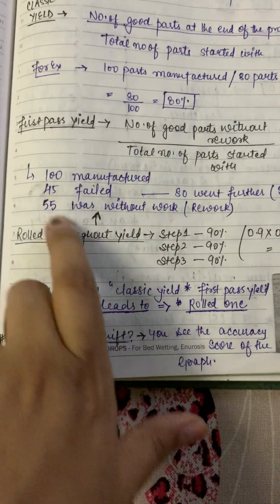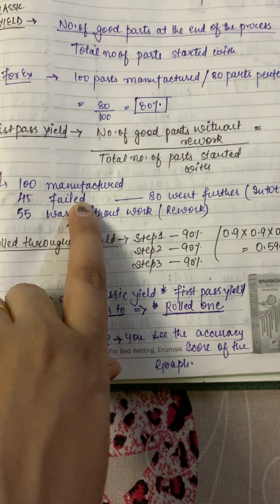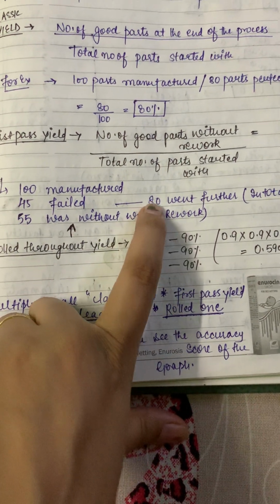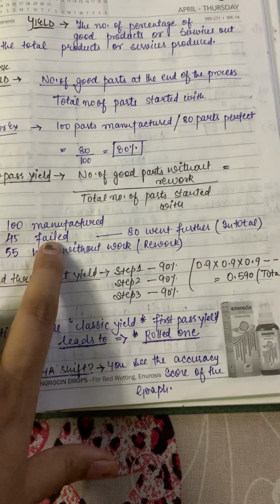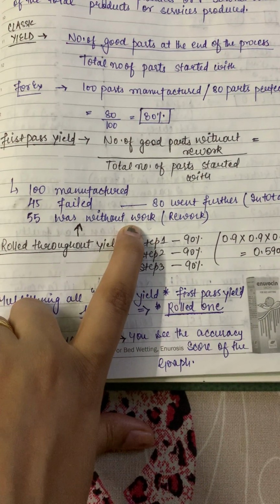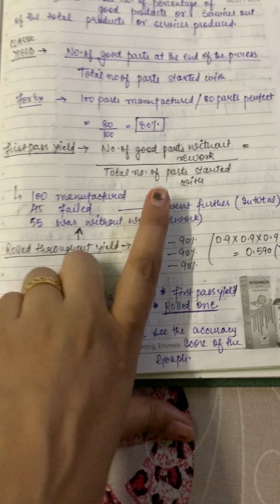For example, 100 were manufactured, 45 failed, and 55 were without rework. So how would it be? It would be 55 over 100, so that would be 55%.